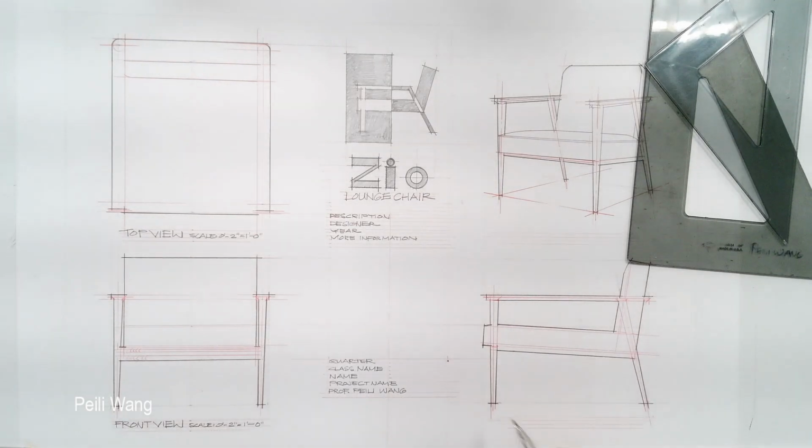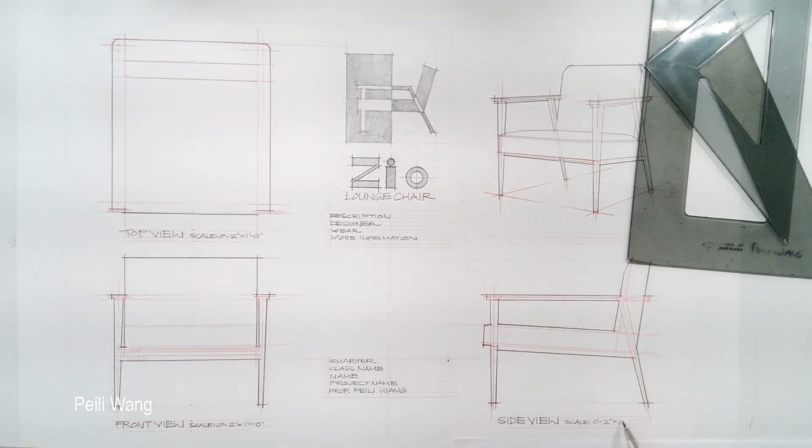Okay, so this is a side view. Scale: zero foot, 2-inch equal 1 foot, 0 inch.